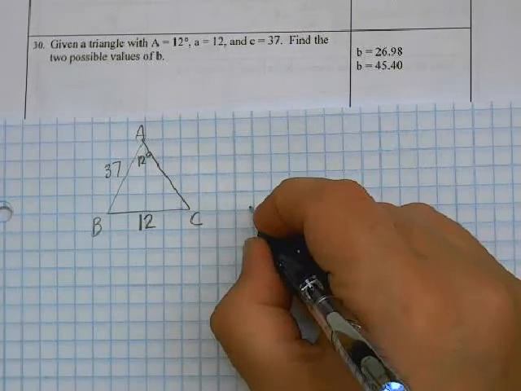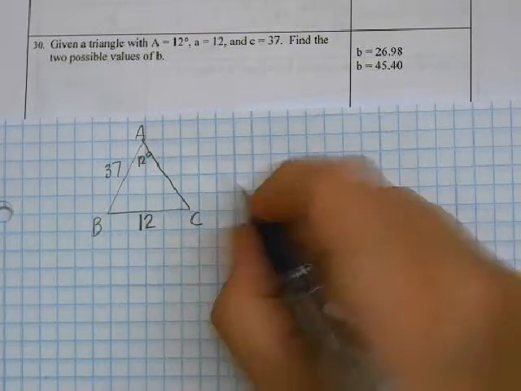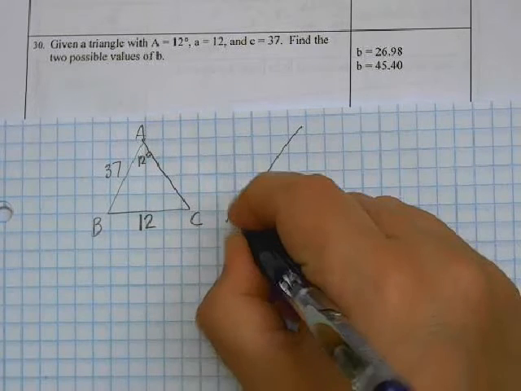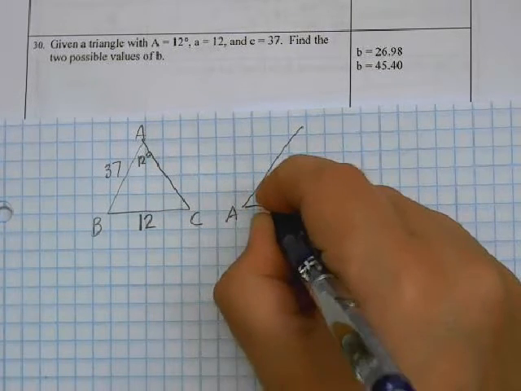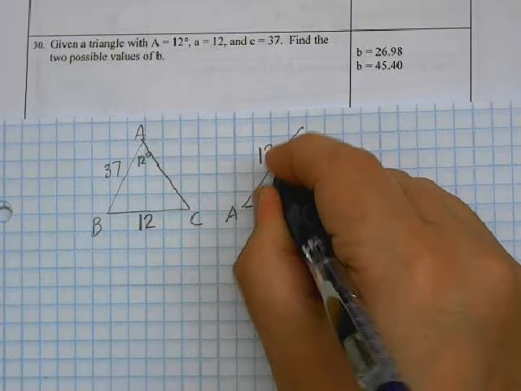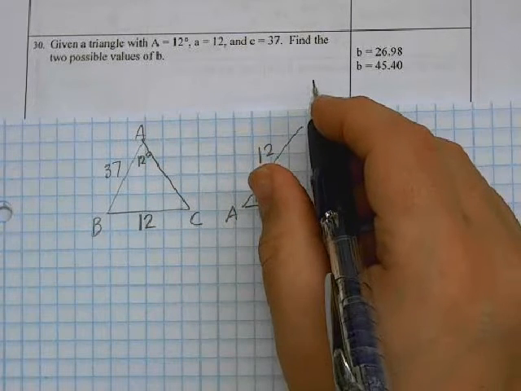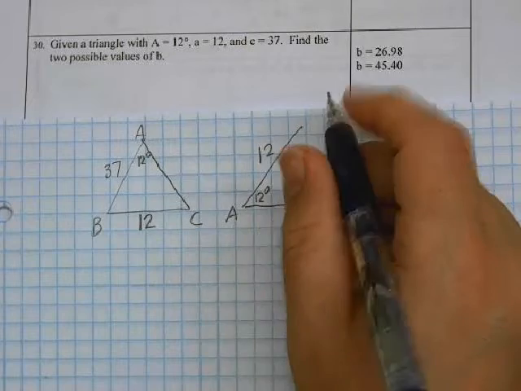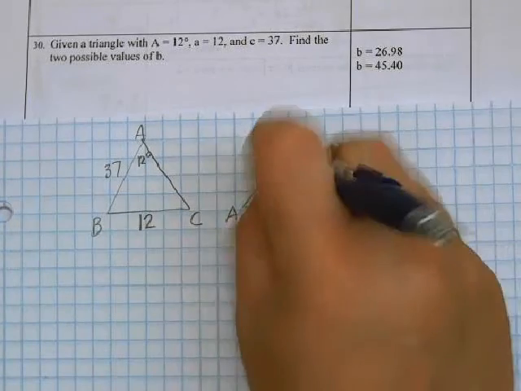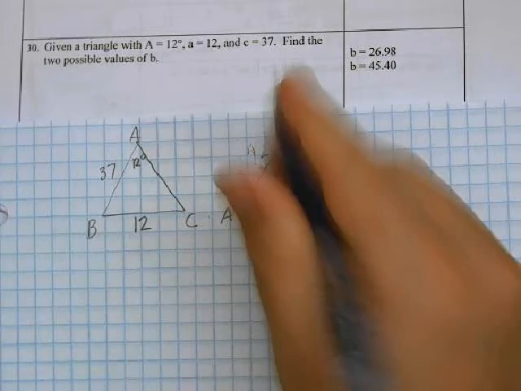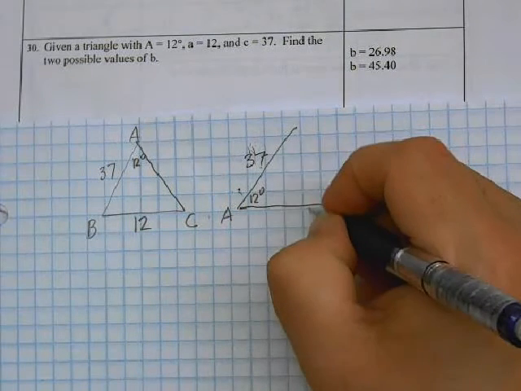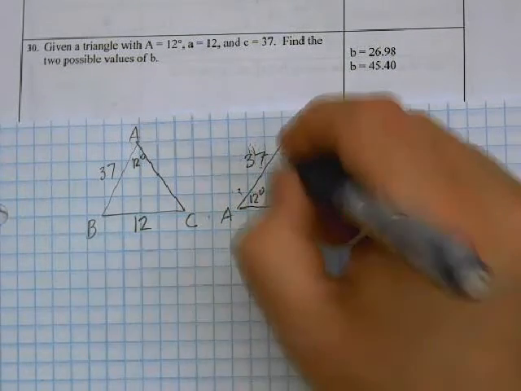This is normally how I draw the triangle. I actually find it easier to put this angle here to the left. So that's 12 degrees. And this is 12. I'm sorry. This is 37. And this side length over here is going to be 12.